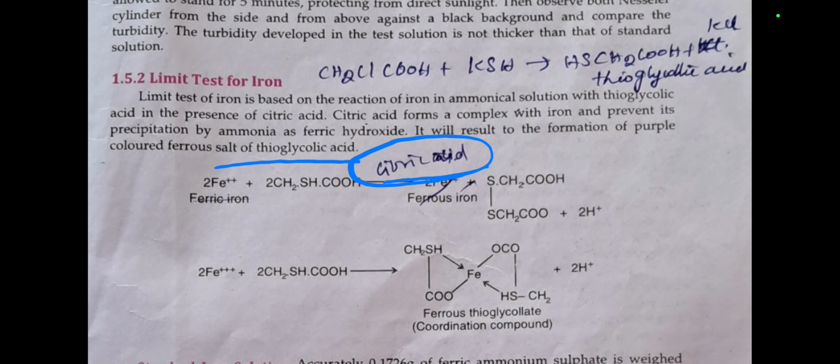That will give a colored solution, and by comparing the color of the test with the standard solution, we can identify whether iron is present in the given substance as an impurity or not.